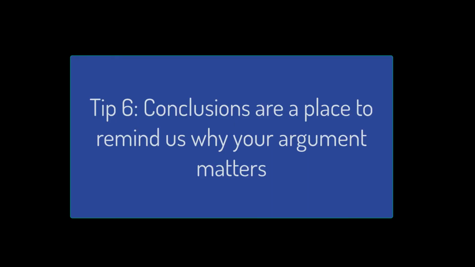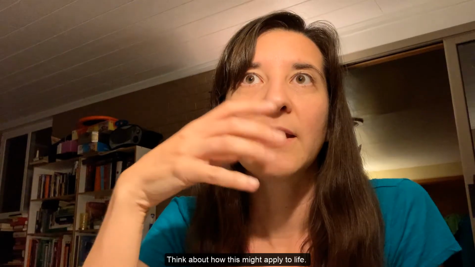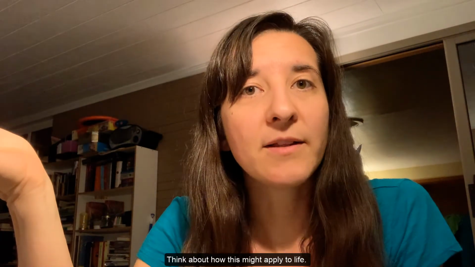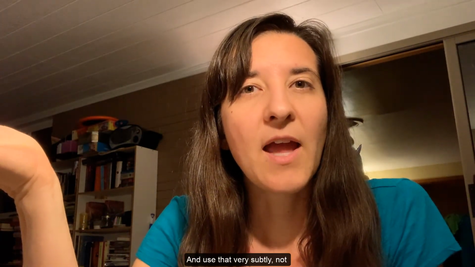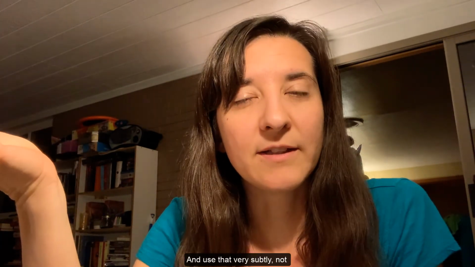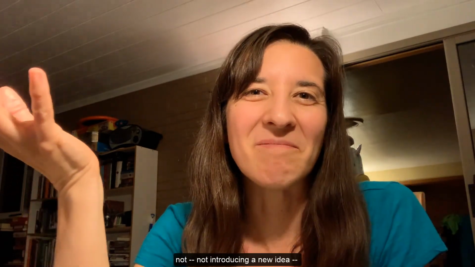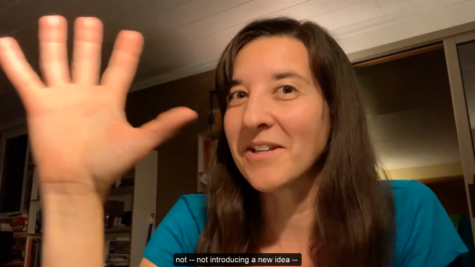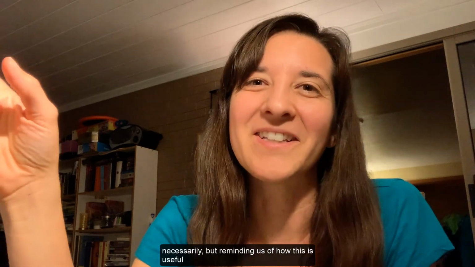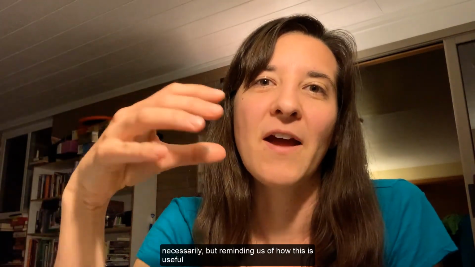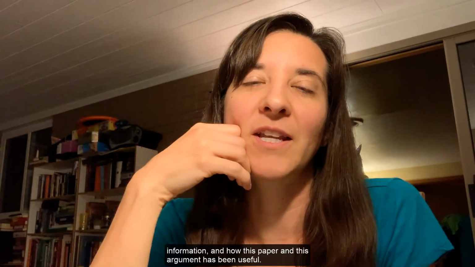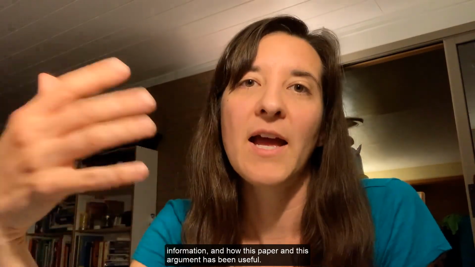Tip 6, conclusions are a place to remind us why your argument matters. Think about how this might apply to life, and use that very subtly, not introducing a new idea necessarily, but reminding us of how this is useful information and how this paper and this argument has been useful.